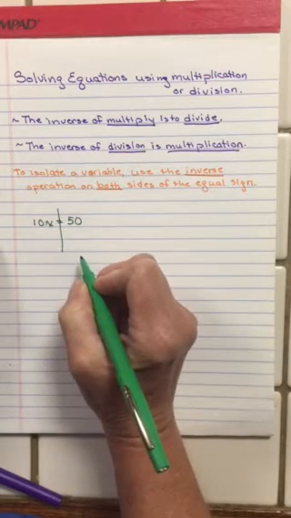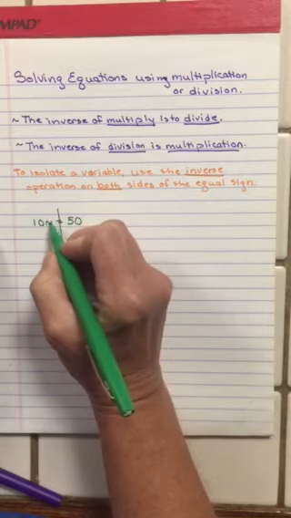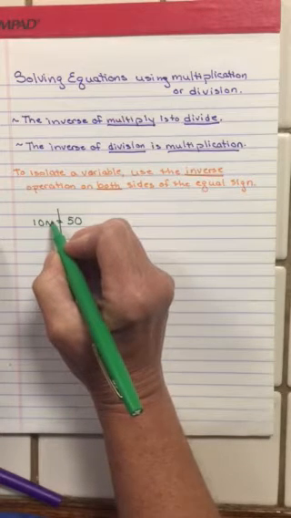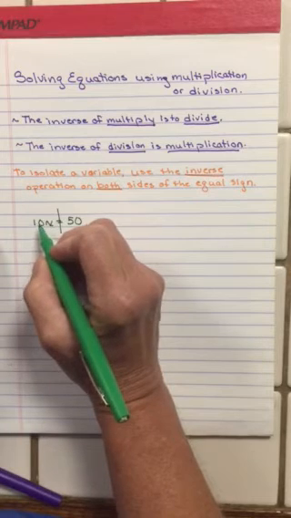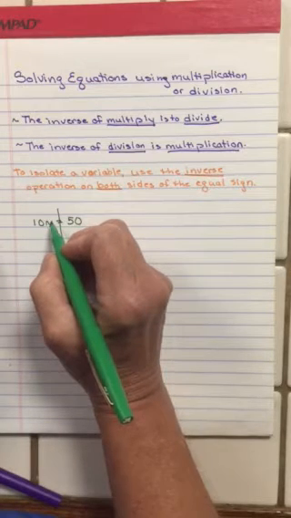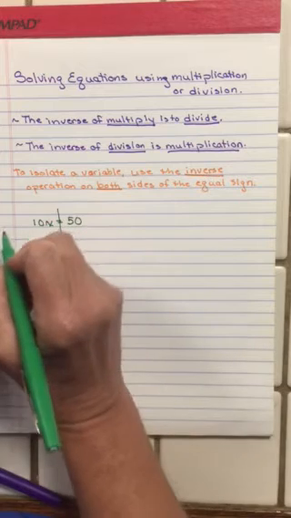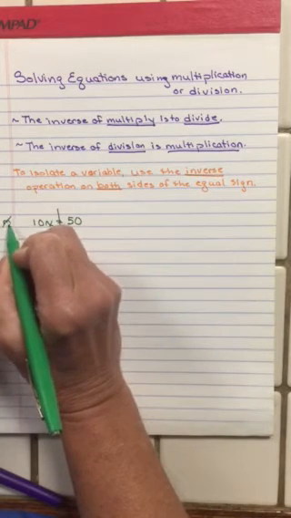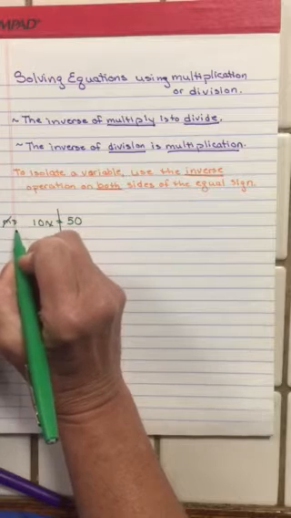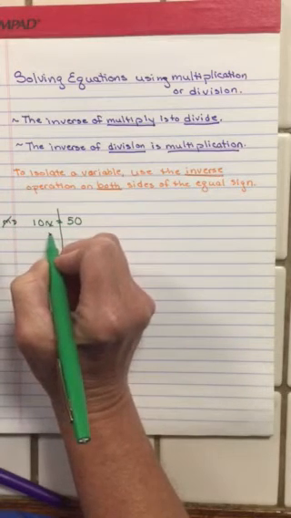can focus on where the variable is. And I can find that the variable is on the left side of the equal sign. So then I look and say 10x. What does that mean? It means 10 times x. So it's being multiplied, so I need to do the inverse to isolate it, and that means I need to divide both sides. What am I going to divide the x by?